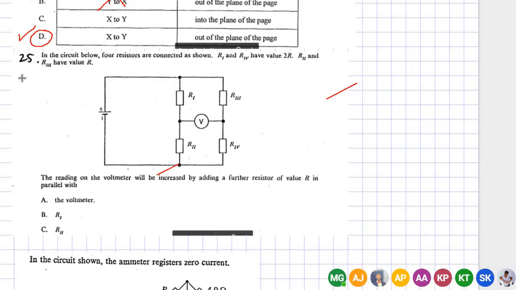So if you look at the problem, you have a power supply. Let us say it is plus V volt at the positive terminal and 0 volt at the negative terminal.